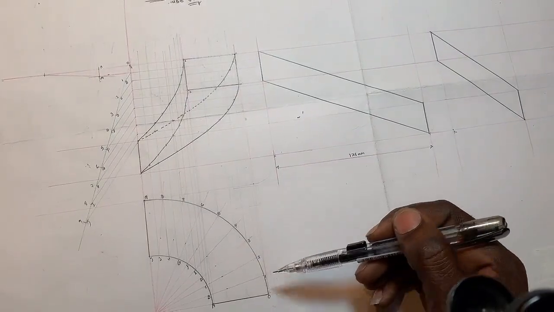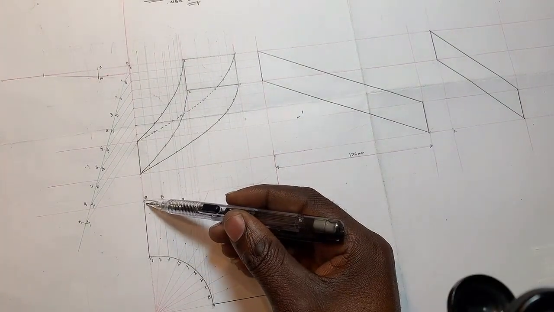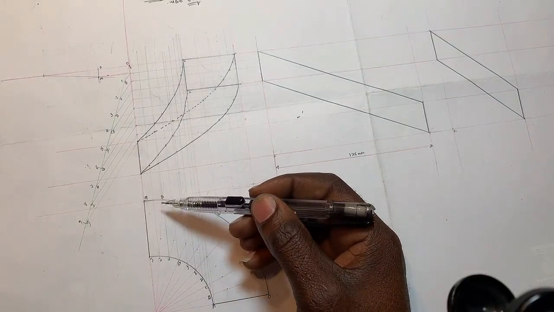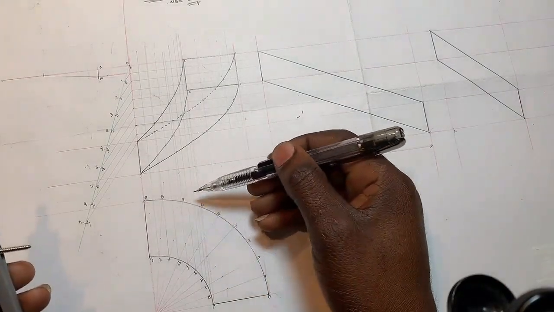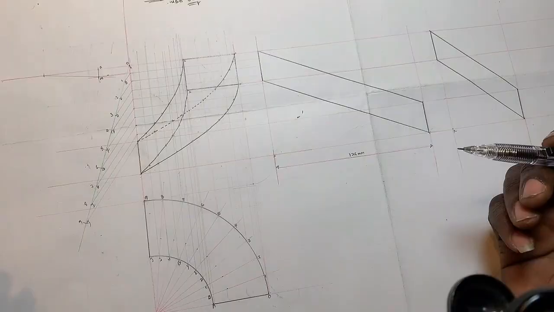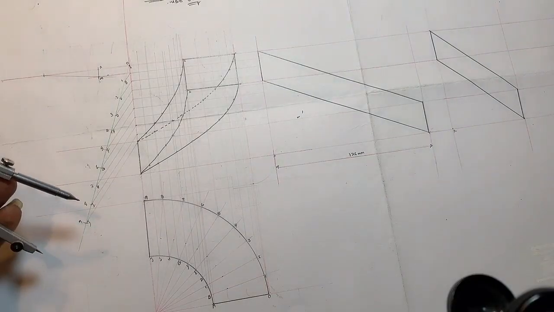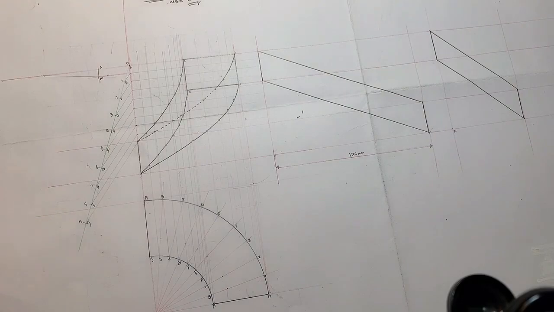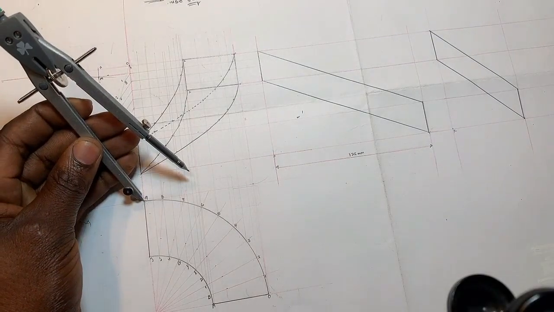So if we graphically calculate that arc length once, there's no need for you to repeat the same calculations. But remember, graphically. So now go and place the drawing compass at point 9, which is point 9 to 8.